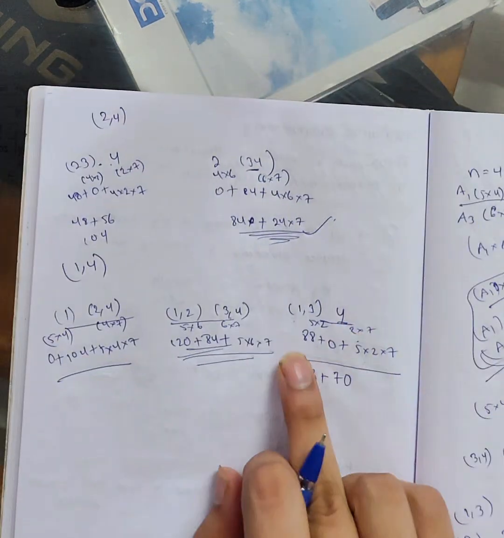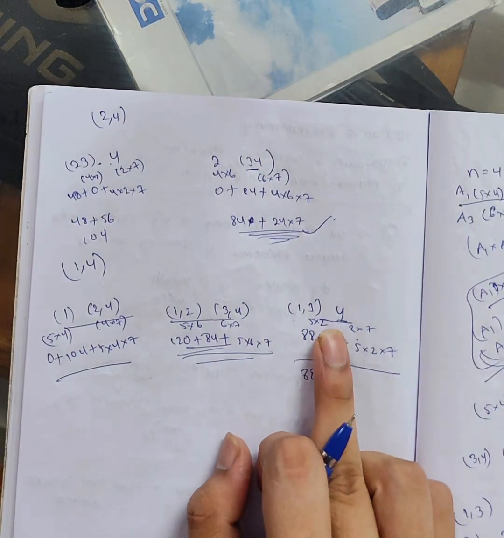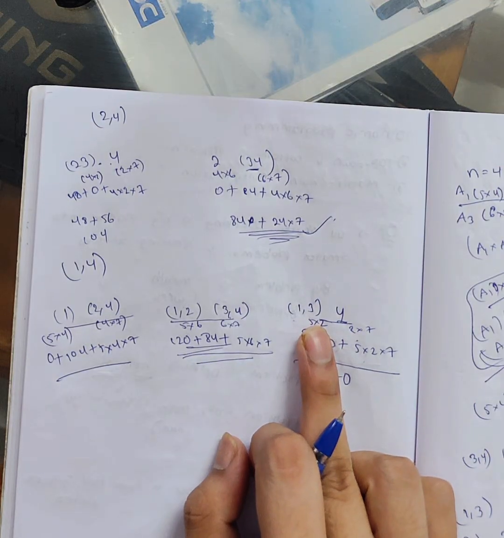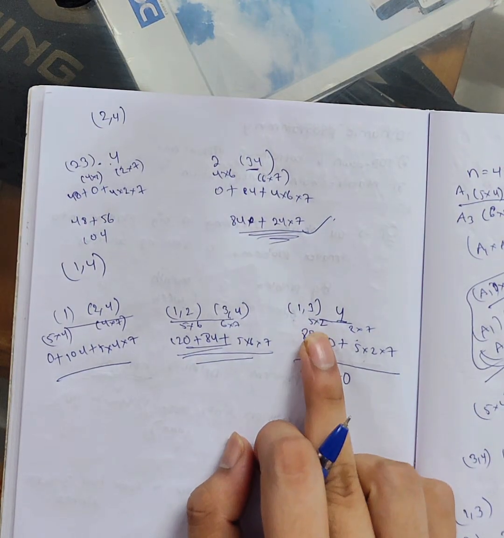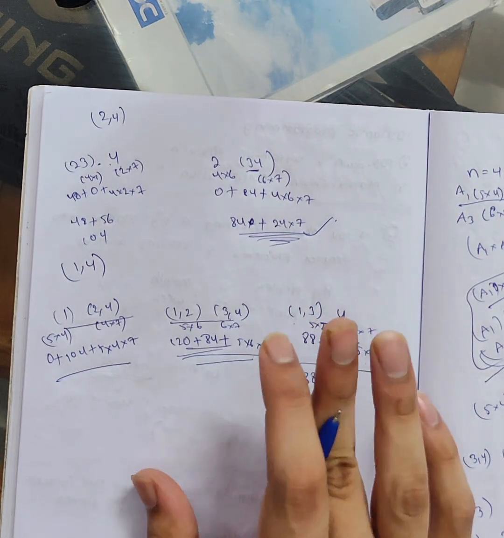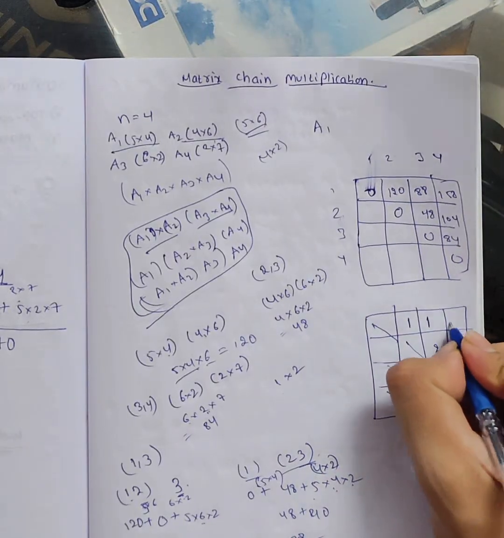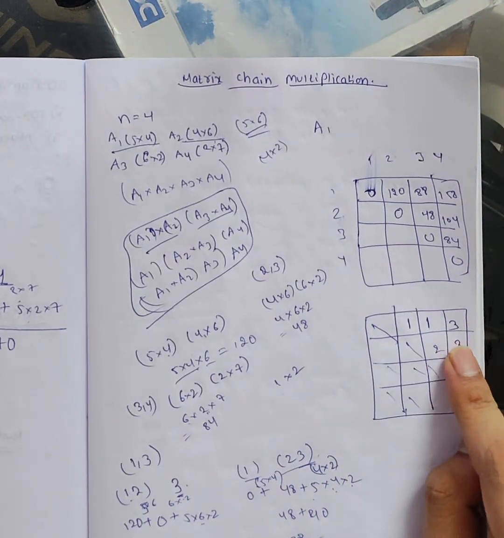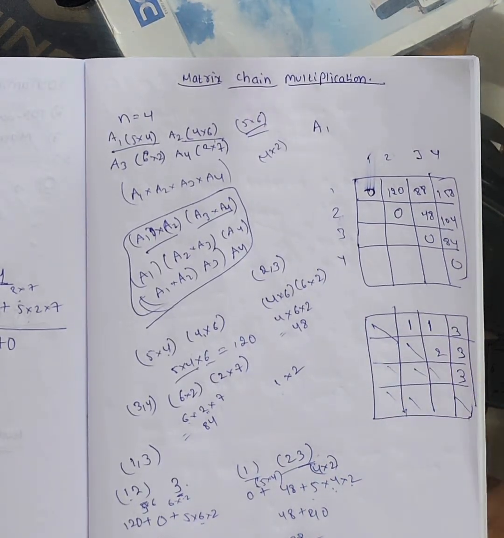So what are we using here? 1 3 into 4, right? Which column are we using? Third matrix column. What is the third matrix column? Which matrix are we using? Third matrix. That's what you can write. No need to write column, just the matrix. Okay. So 1 1 3, 2 3 3, like this you have to write.